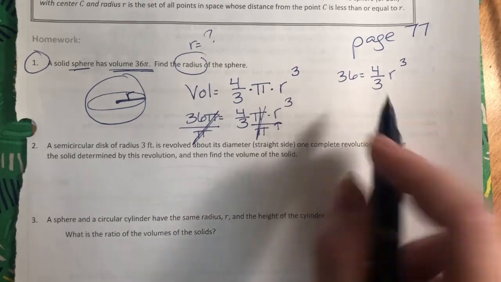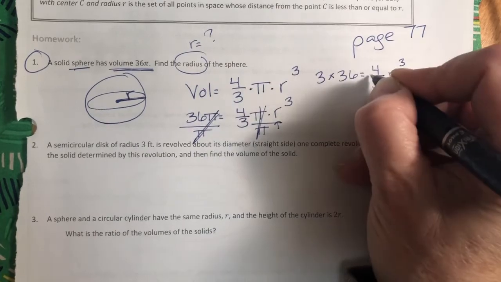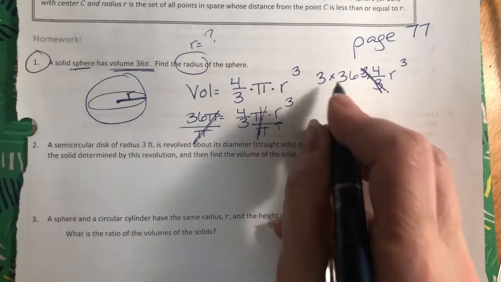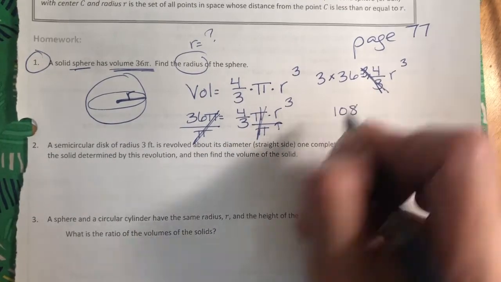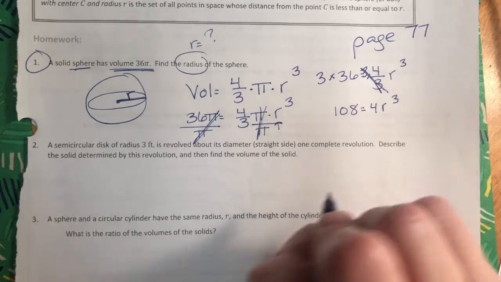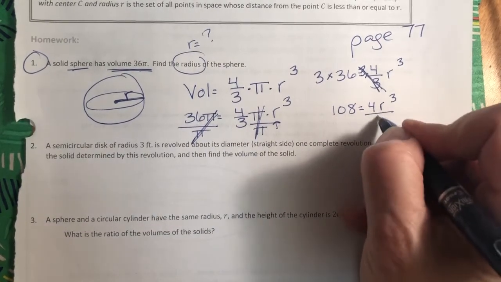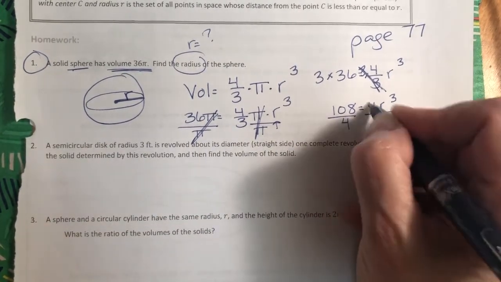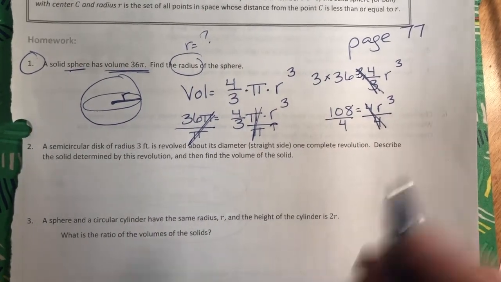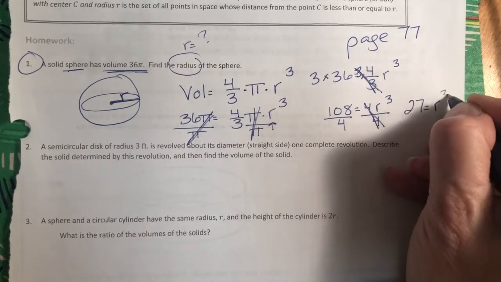If I want to cancel the fraction, I would just multiply both sides times 3, right? 3 divided by 3 cancels. 3 times 36 is 108 equals 4 R to the 3rd power. If I divide both sides by 4, that cancels and becomes 1 R to the 3rd. 108 divided by 4 is 27. So 27 is R to the 3rd power.